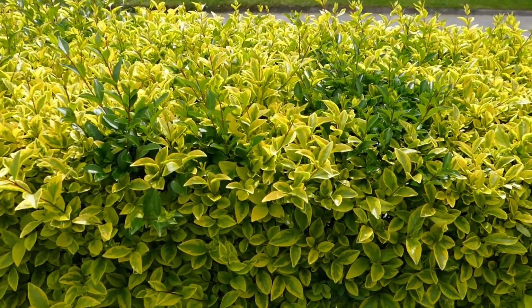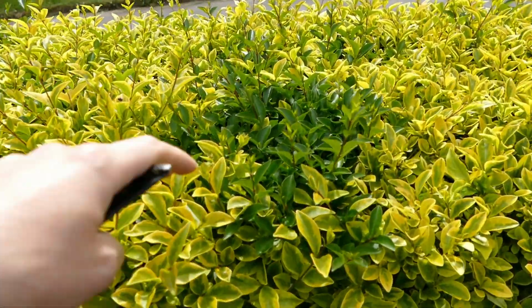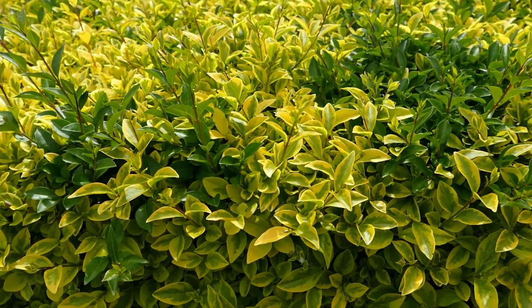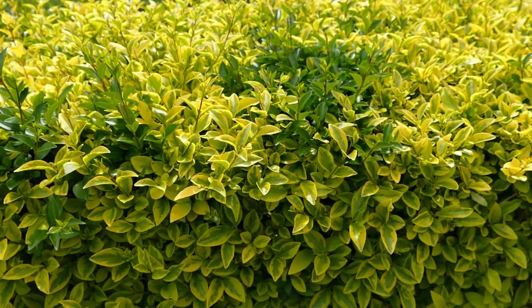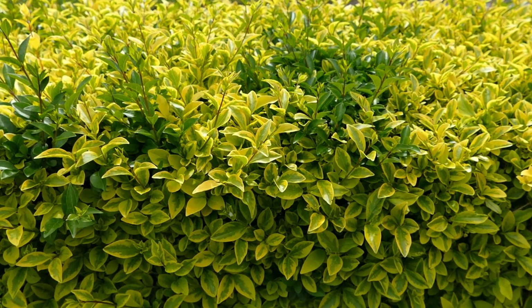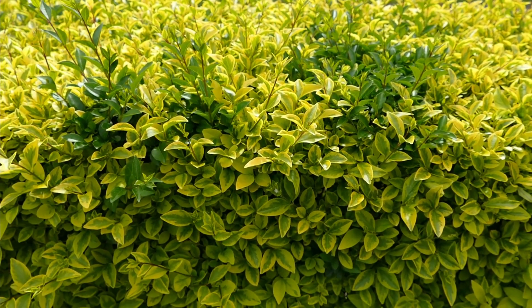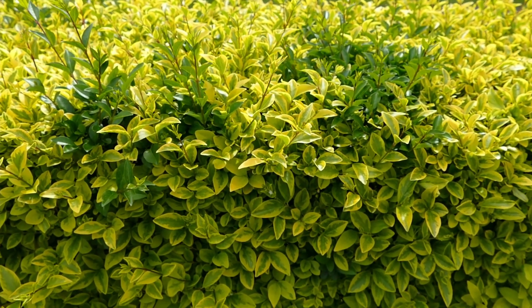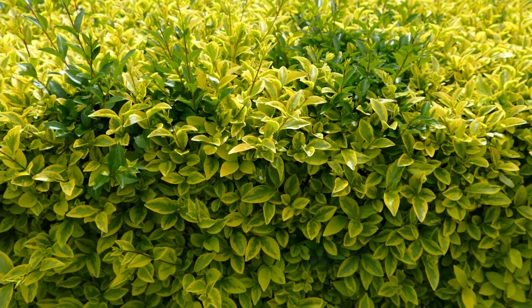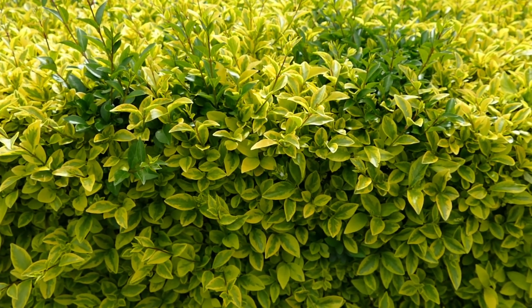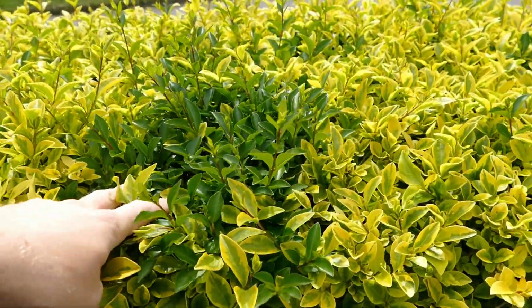So what I'm going to do now is continue with the rest of the hedge, taking out all these patchy bits. I'll then give you a photo of what it looks like once all the green sections have been taken out. I'll show you some before photos before I take out the green sections, after taking out the green sections, and then after I've pruned it. And then I'll come back at the end of the year once we've had a summer of growth, and we'll see how much these are starting to fill in.